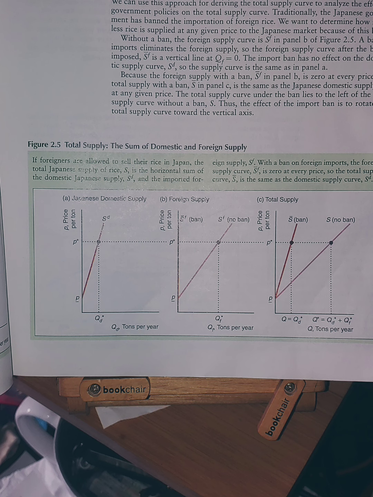If foreigners are allowed to sell rice in Japan, the total Japanese supply of rice, capital S, is the horizontal sum of the domestic Japanese supply, capital S superscript D, and the imported foreign supply, capital S superscript F. With a ban on foreign imports, the foreign supply curve, capital S superscript F, is zero at every price, so the total supply curve, capital S bar, is the same as the domestic supply curve, capital S superscript D.